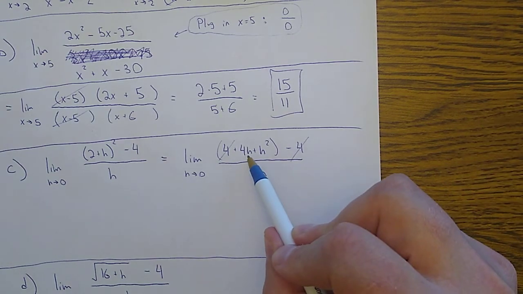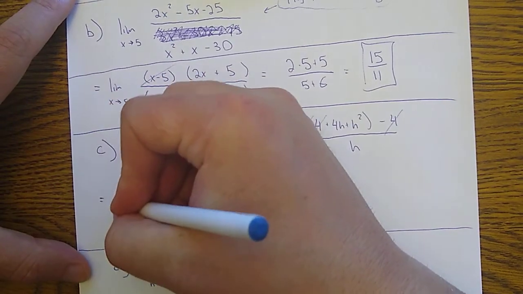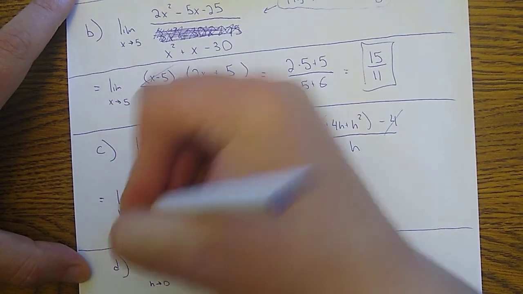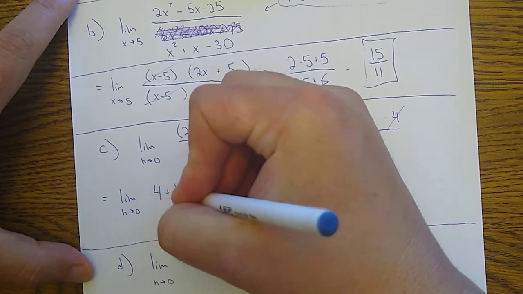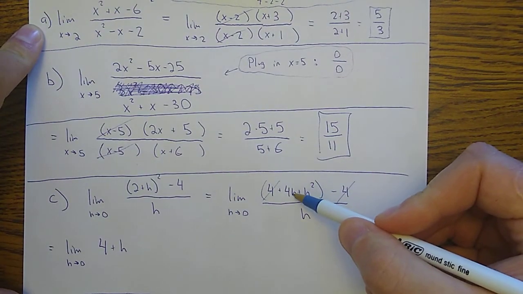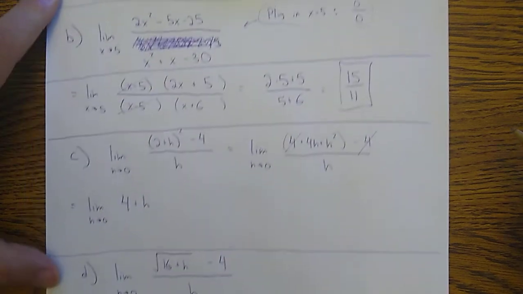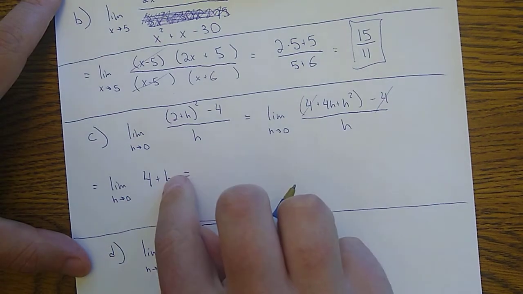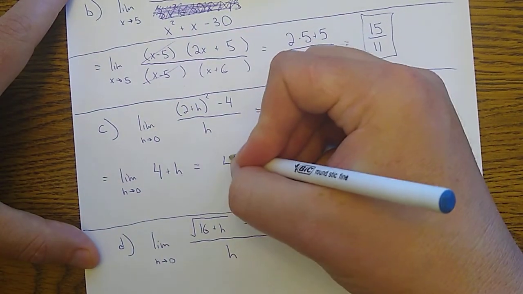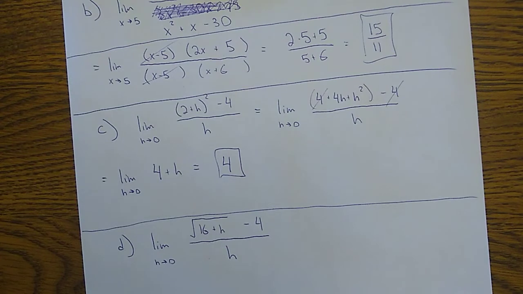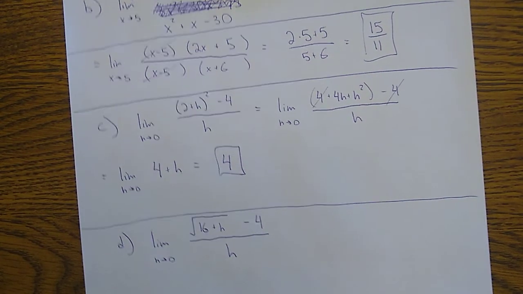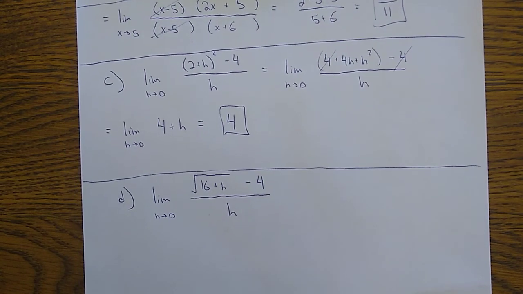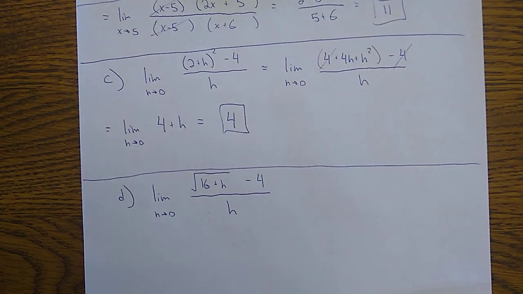And now look, everything that's left on the top has an h on it, so I can cancel an h off of everything. So I take an h off of this, and I take an h off of this. And now I find that the new expression, I'm not in any trouble if I just plug in 0 for h. So I'm good. Yeah, so the next one's a little bit harder, and I'm at 19 minutes, so maybe I'll cut this off.